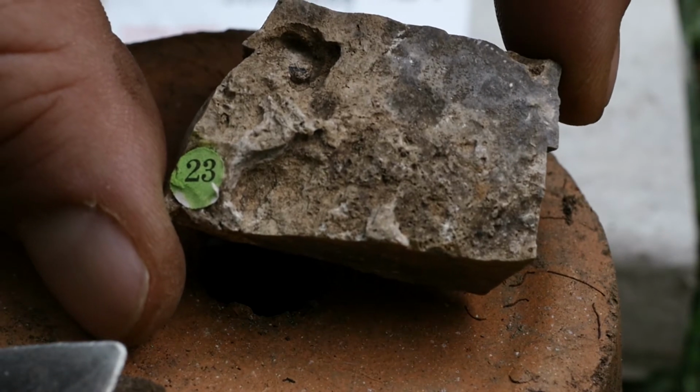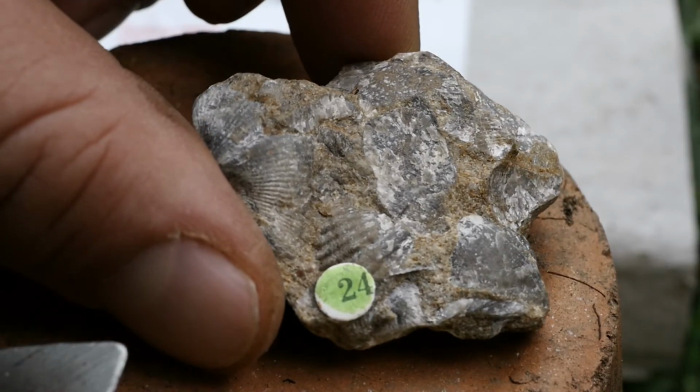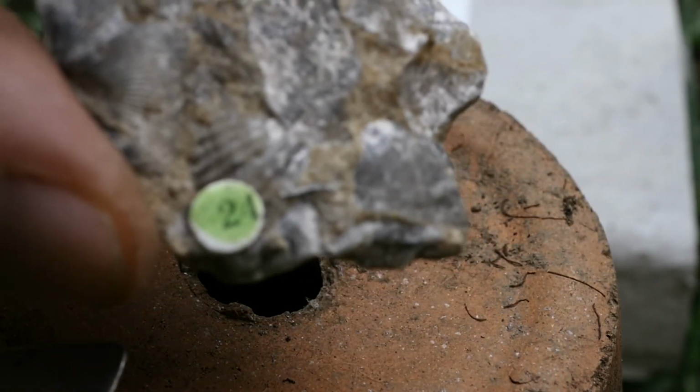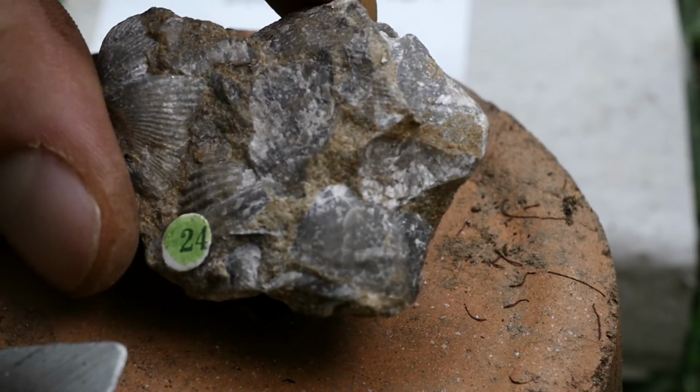And then, representing the chemical agents of weathering, we have solution, a cherty limestone from which the more soluble lime carbonate has been partially dissolved. 24, solution in oxidation, a sandstone in which the calcareous cement has been dissolved. Magnetite and pyrite grains have also been oxidized to limonite, resulting in the iron stain color. Notice the red.